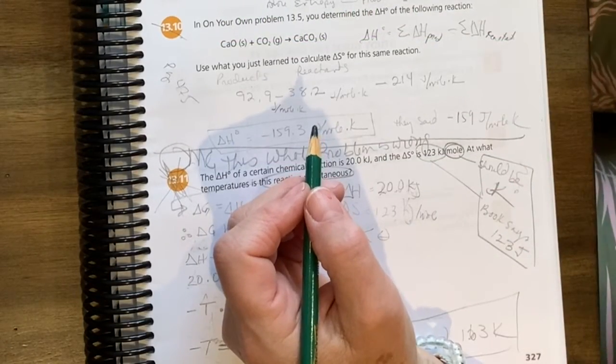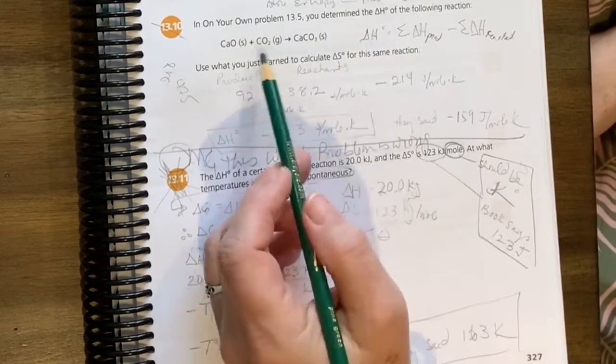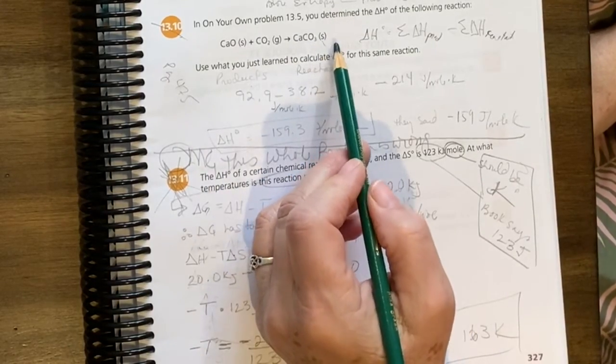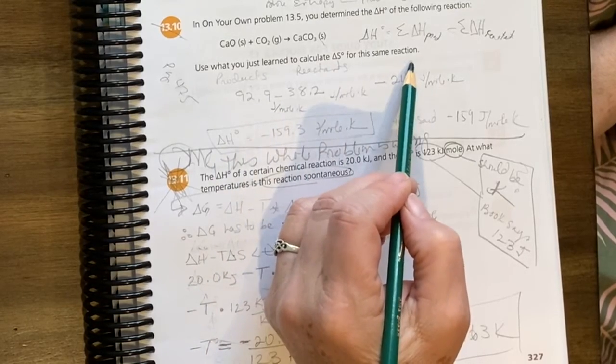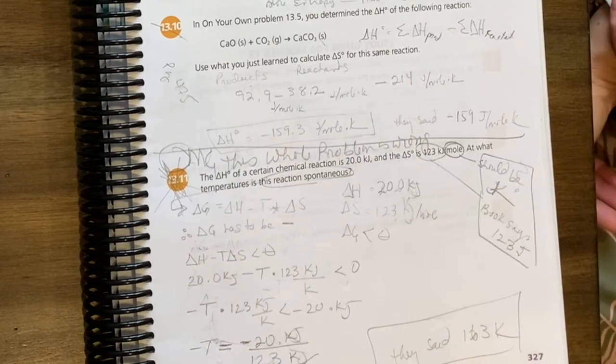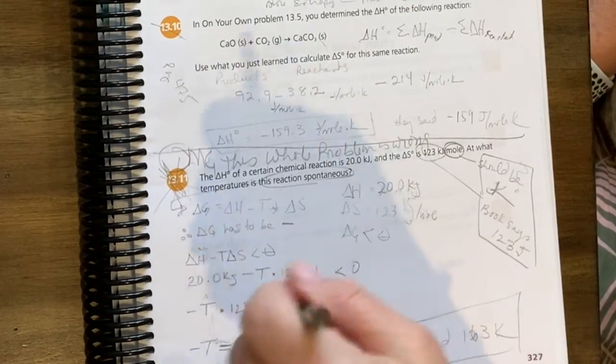On your own, problem 13.5: determine the delta S of the following reaction, and use what you've just learned to calculate the delta S for the same reaction. Okay, so I think what we'll do is stop here, and I will go ahead and set it up and then come back to you. By the way, I just want you to know this whole problem was wrong.